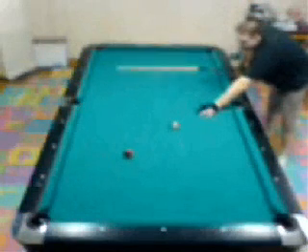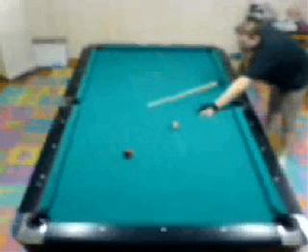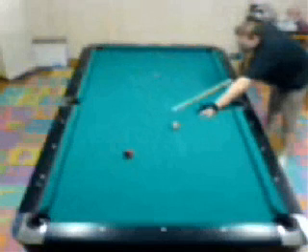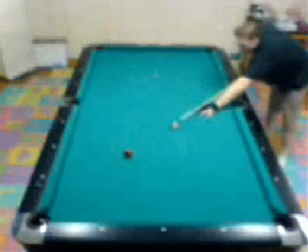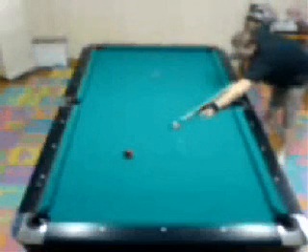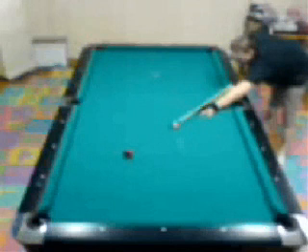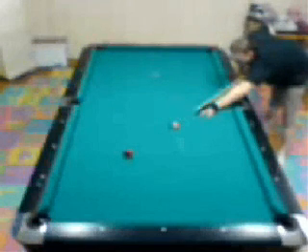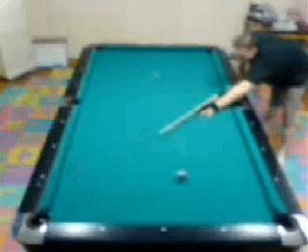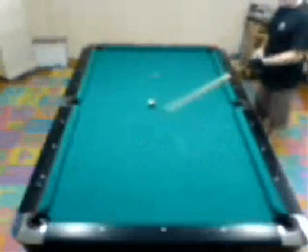Now with that bridge hand in place, I don't even need to look at that object ball anymore. As long as I keep that bridge hand in place, I can just pivot across, line up for inside English or left English on the object ball, and stroke straight through. And you see the object ball comes around nicely into the centre of the table, which is a very useful shot.